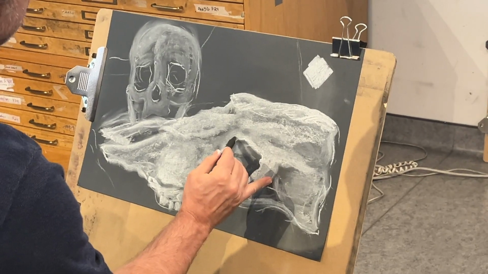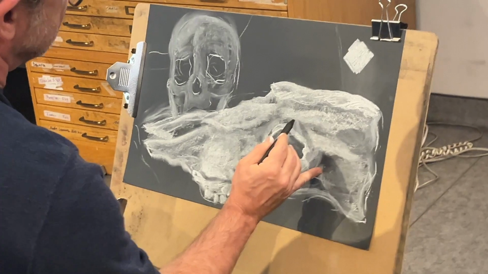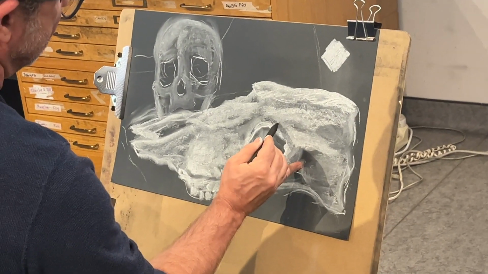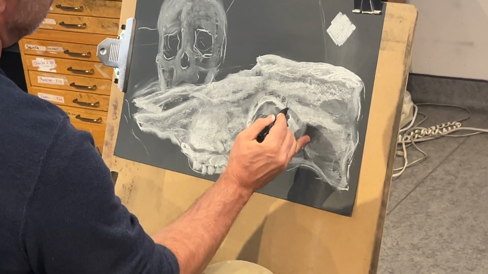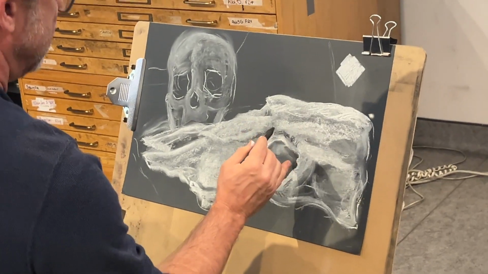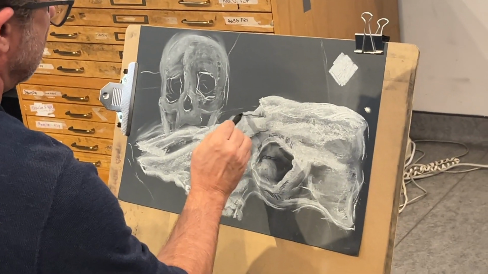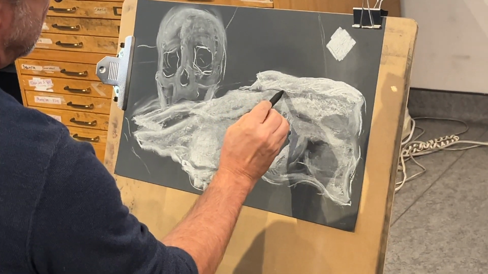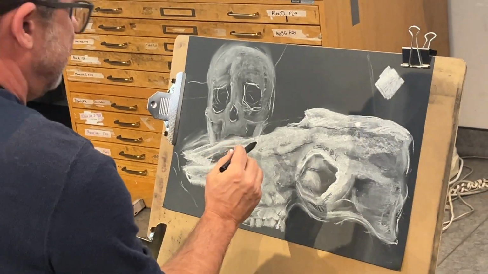So obviously, at this point, I'm starting to erase out what, tertiary, right? Tertiary marks, drawing cracks and stuff like that, right?